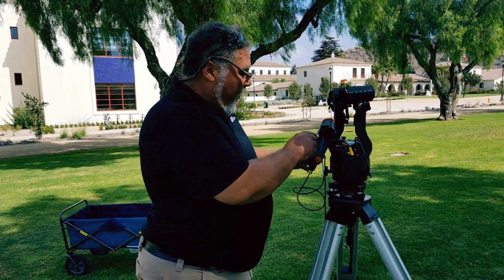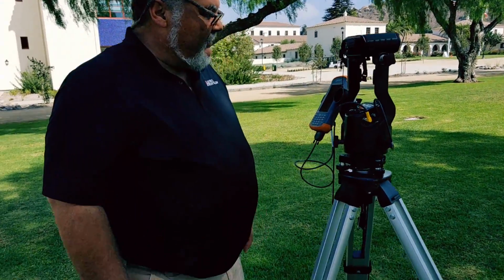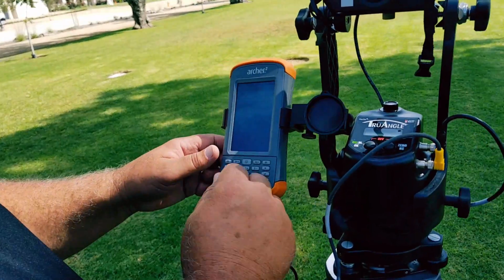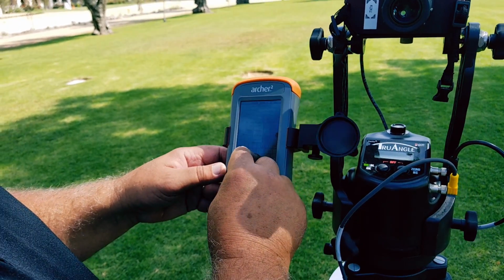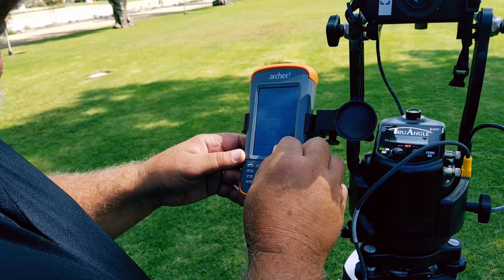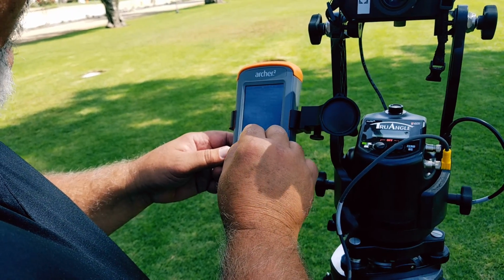So what we're going to do is start a file with MapSmart, and I'm going to show you how to backsight the true angle and get the file started and get the workflow so everybody's on the same page. We're going to open up MapSmart here on the data collector. Great. And we're going to pick new file, and we're going to call this one test 2.